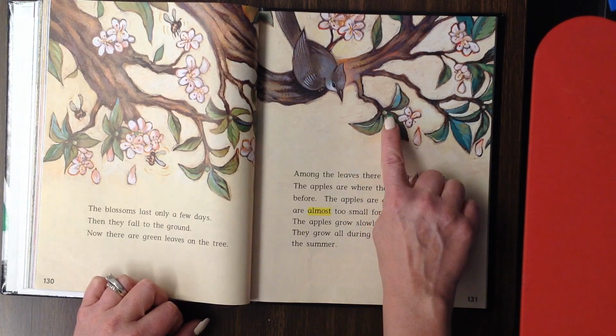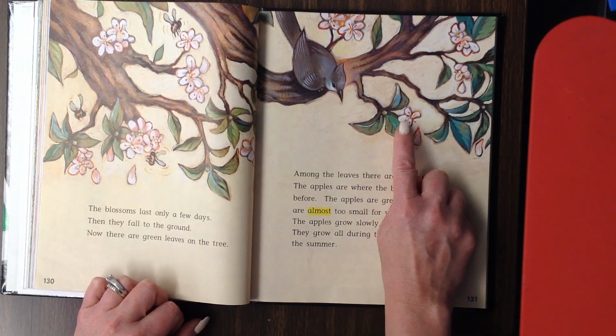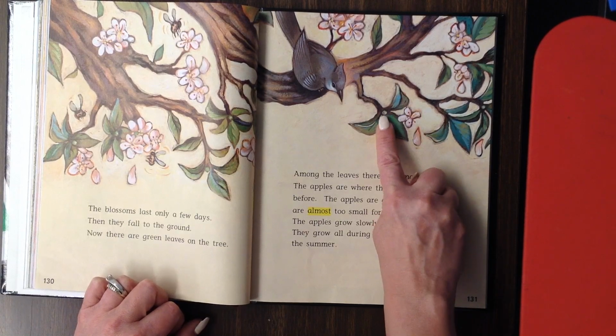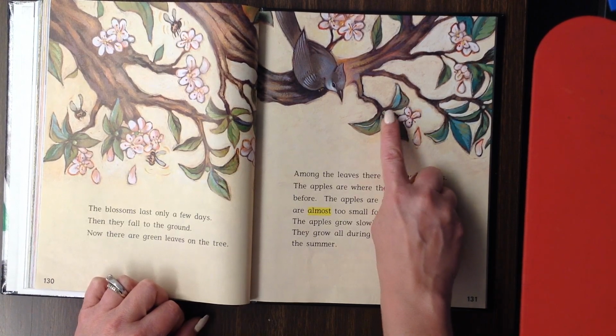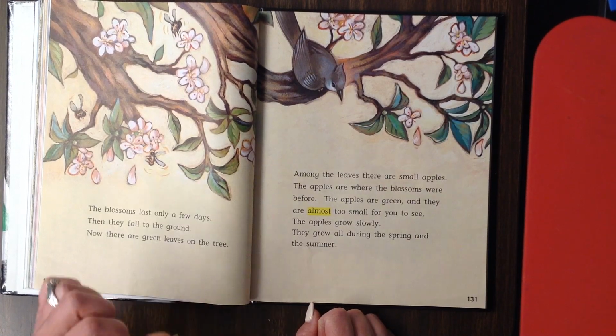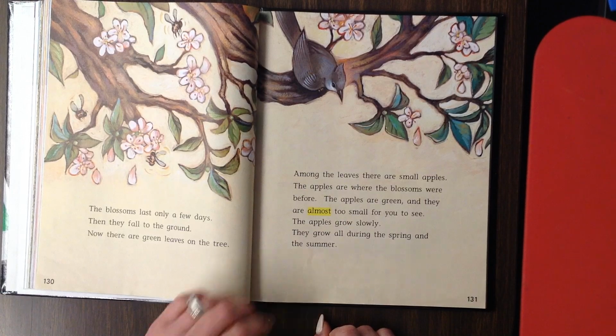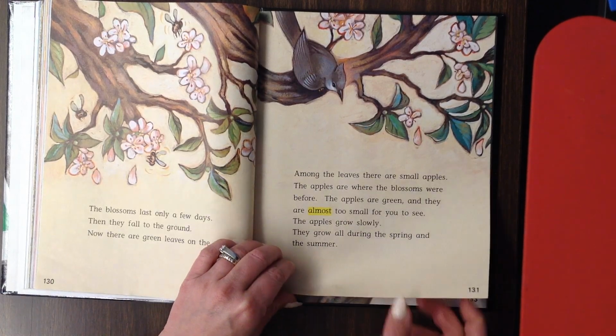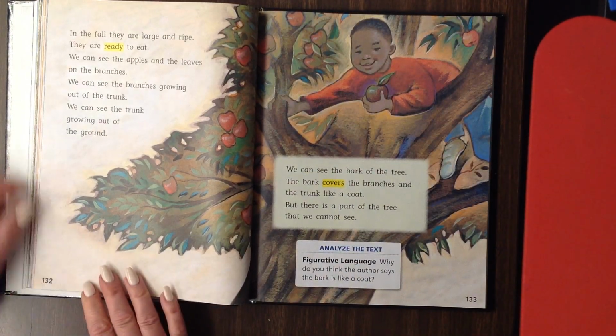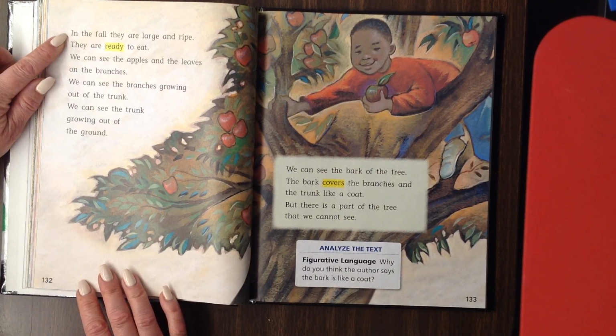Okay, so you can see when the blossoms fall off, remember the blossoms are only on there for a couple days, right? And when they fall off, you see just this teeny tiny green apple. That's really an apple right there, okay? But it's so tiny and it's just the very beginning of the apple growing. In the fall, they are large and ripe. They are ready to eat.